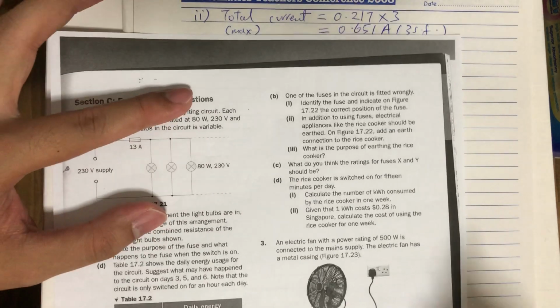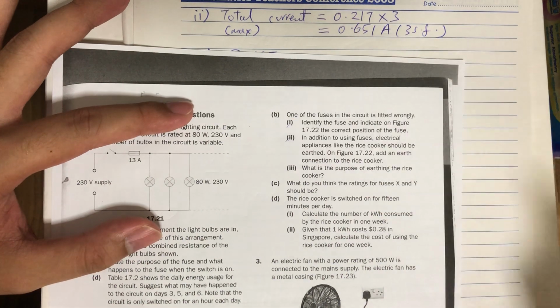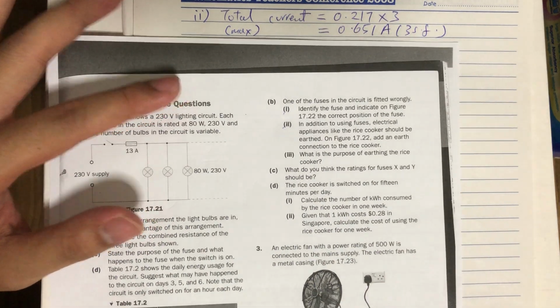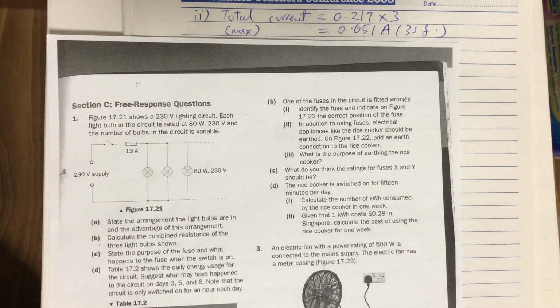Okay, so I've answered part 1 and part 2 already. Part 3, what's the purpose of the earthing the rice cooker? Explain everything. When you talk about earthing of the rice cooker, there are a few important things that we need to mention.